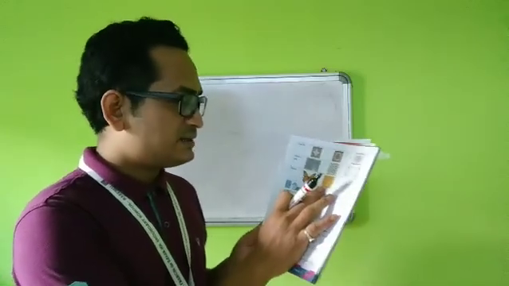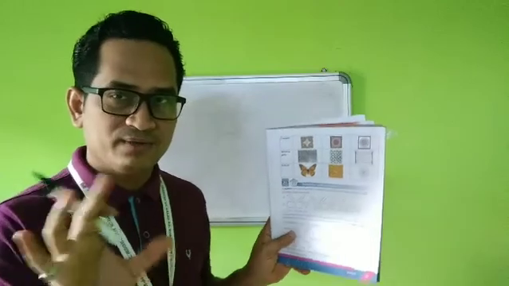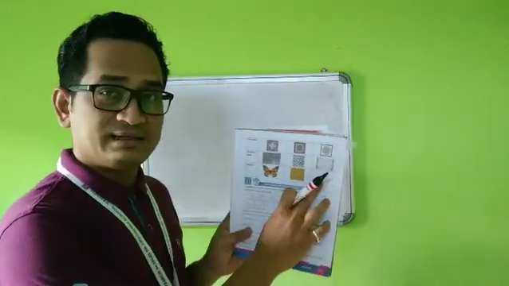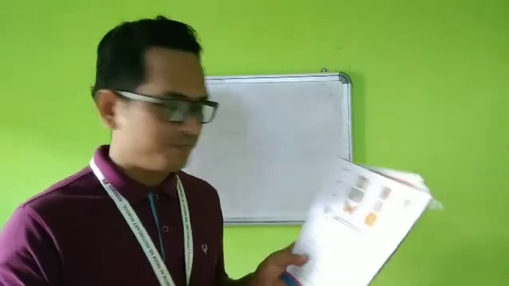Then you can say the beehive. Beehive also has a very peculiar or very beautiful design. And the spider web. Spider web is also a very good example of pattern. Now students, if we see all these things in our day-to-day life, we can understand what pattern is.